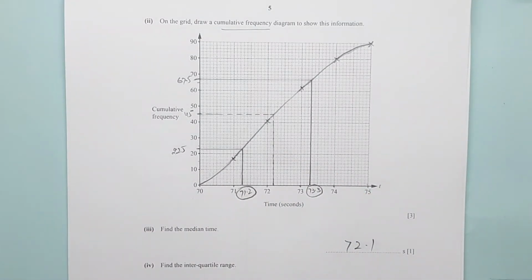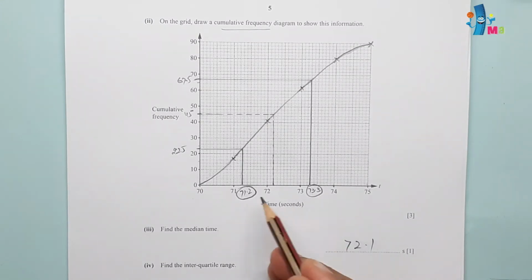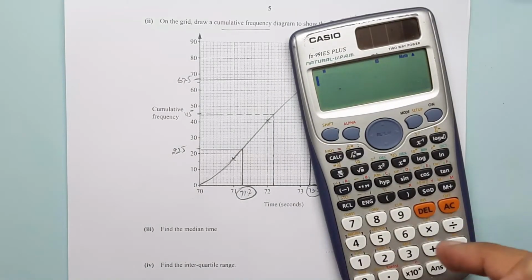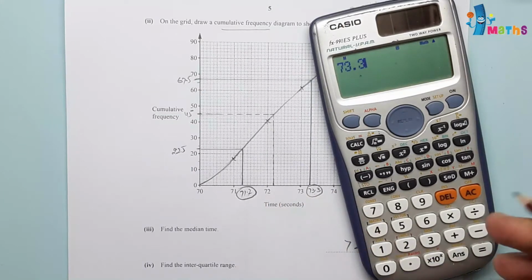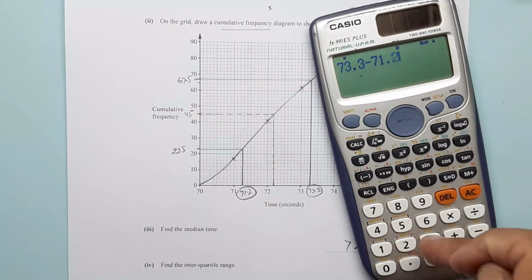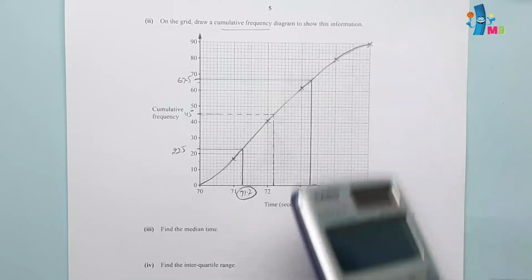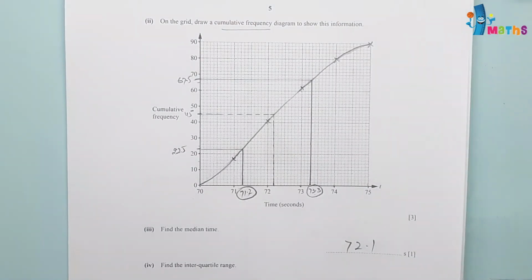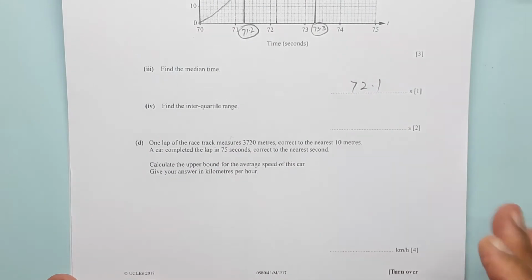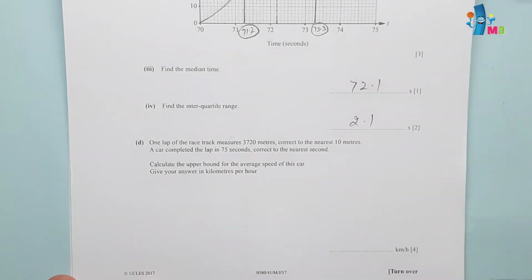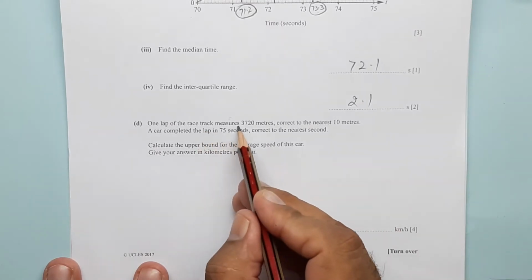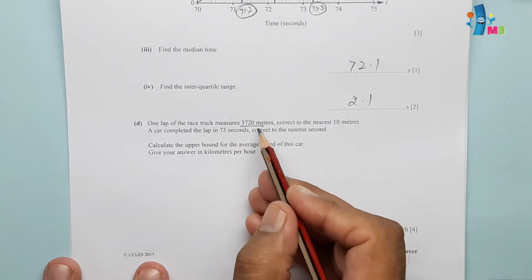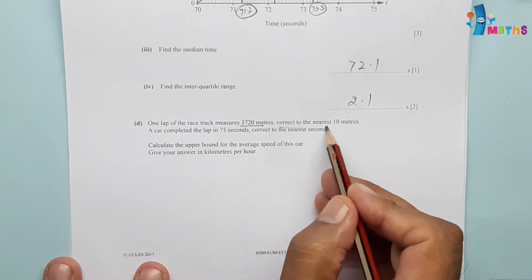Now the interquartile range will be the difference between these two values. 73.3 minus 71.2, which is equal to 2.1. So the interquartile range will be 2.1.